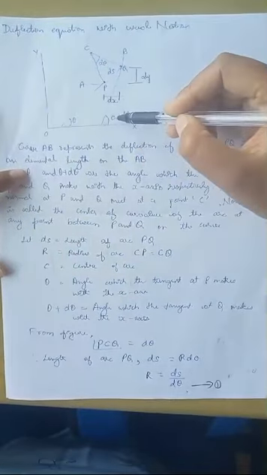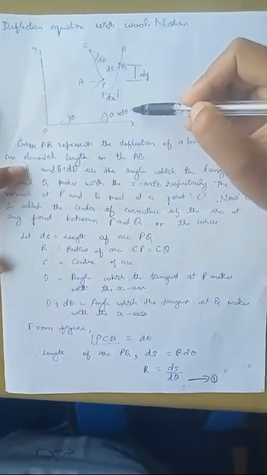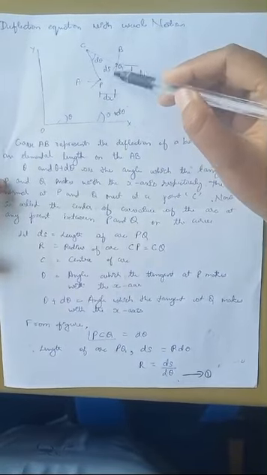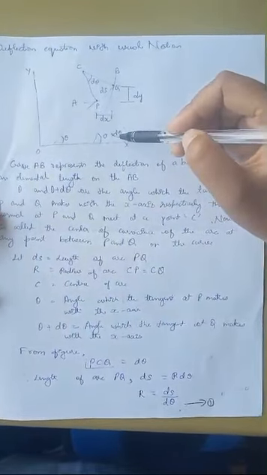Theta and theta plus d theta are the angles which the tangents at P and Q make with the x-axis respectively.